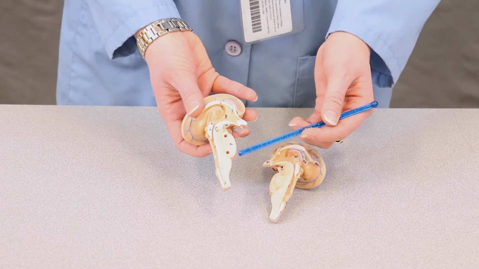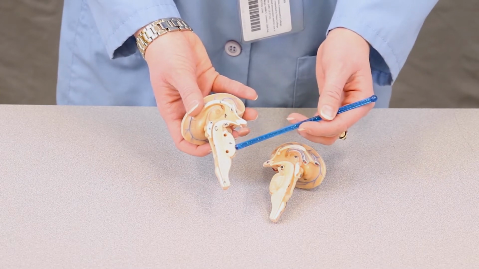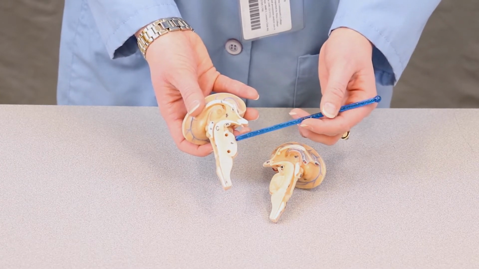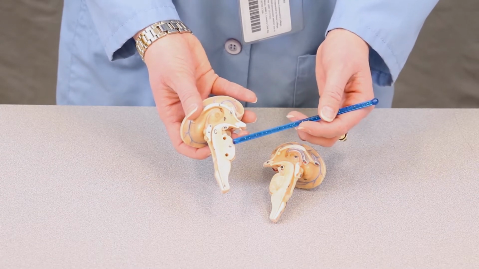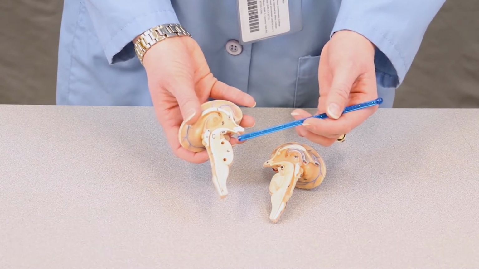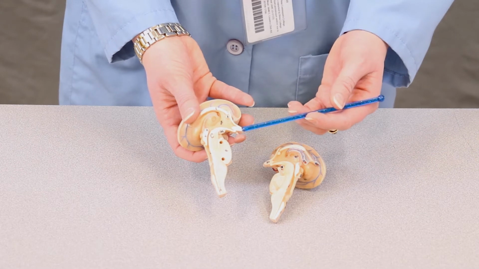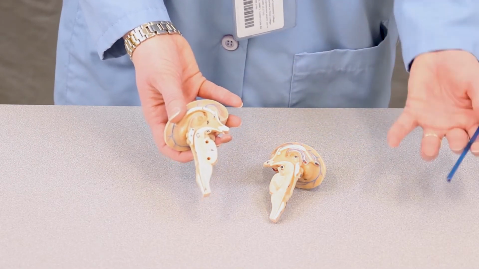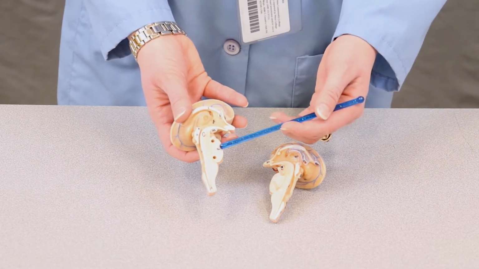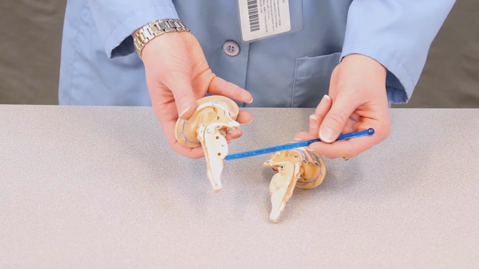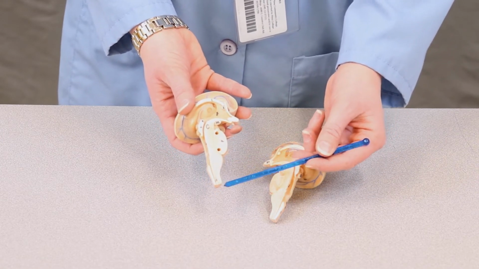The function of the pons is to fine-tune respiration and to help control micturition, which is the medical term for urination or relieving yourself.